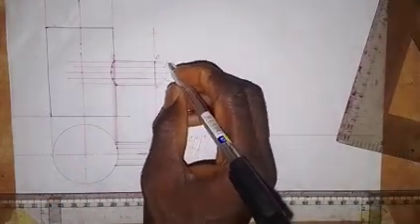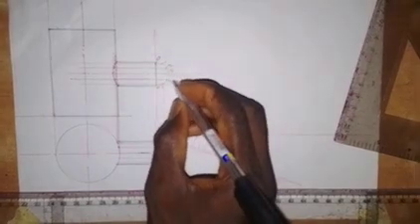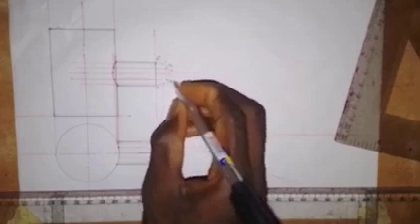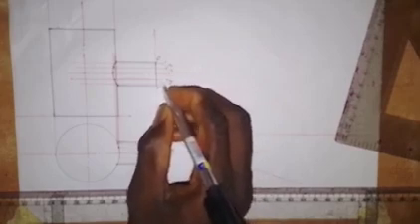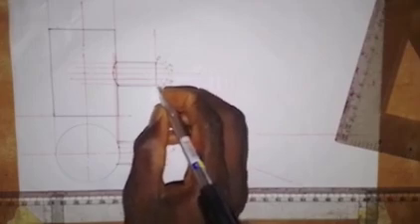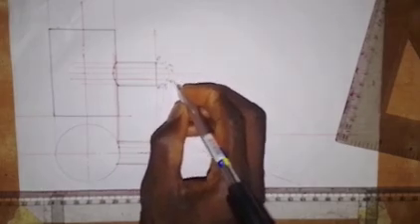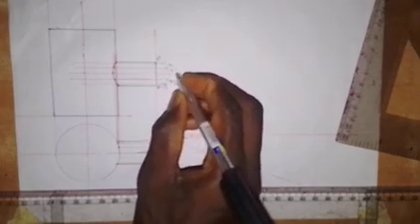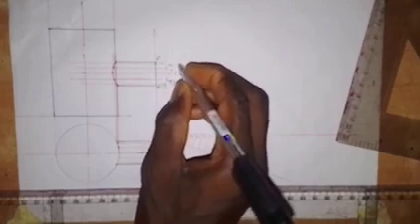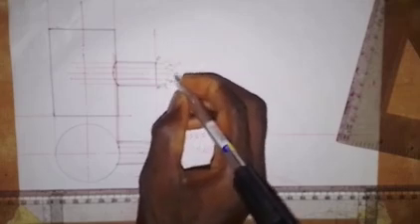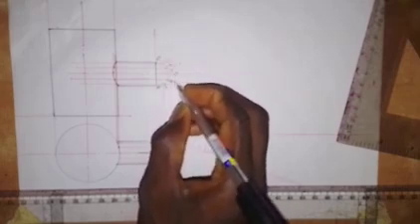So this is 0, 1, 2, 3. So this is 4. Okay, so this is 5. And this is 6. So this is 7. This is 8. So this is 9. This is 10. And this is 11. So that is what we need to do to get it right.